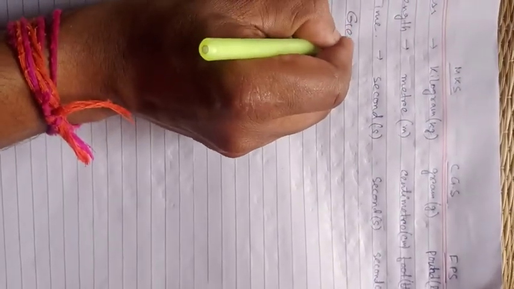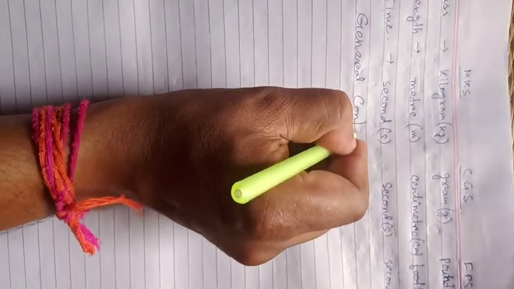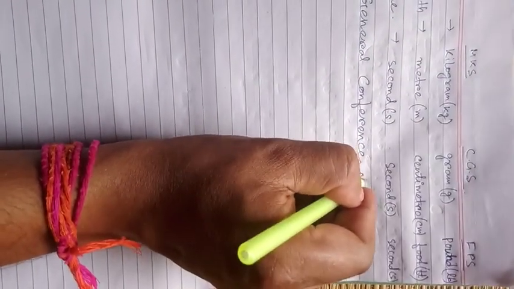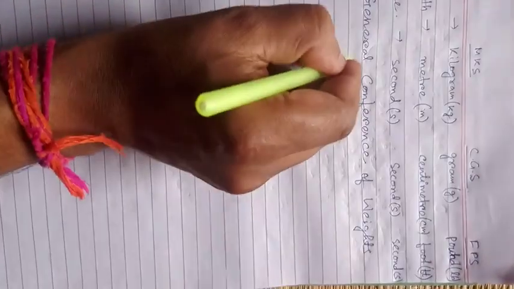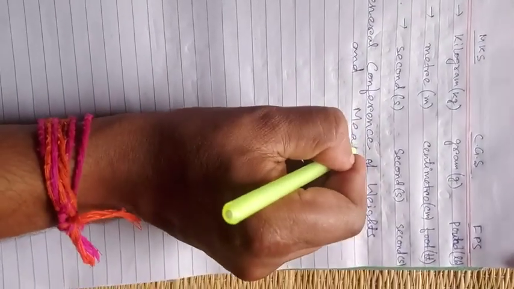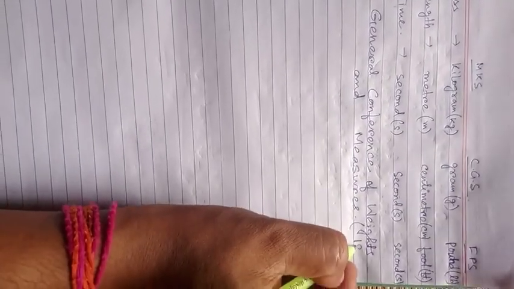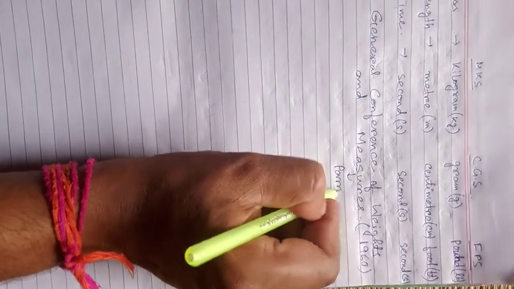For that purpose, scientists met at a conference in Paris, France. This conference occurred in 1960, and the name of that conference is the General Conference of Weights and Measures.